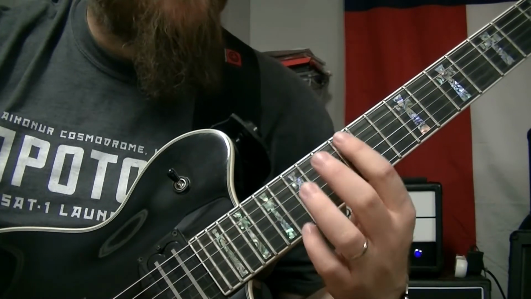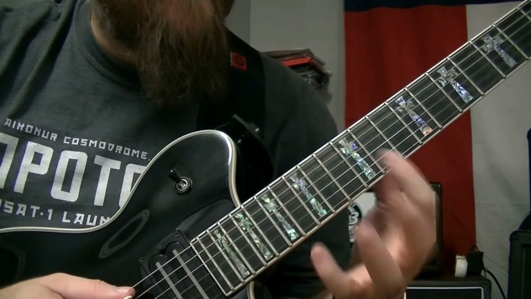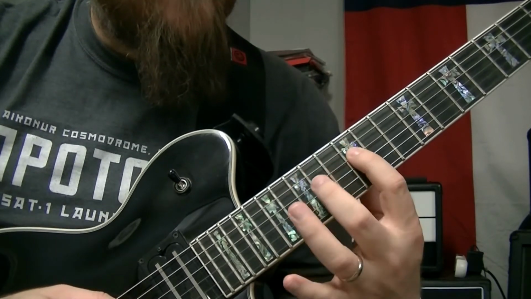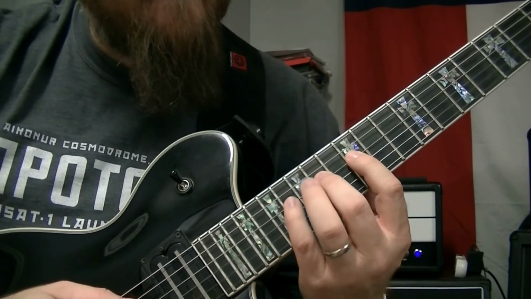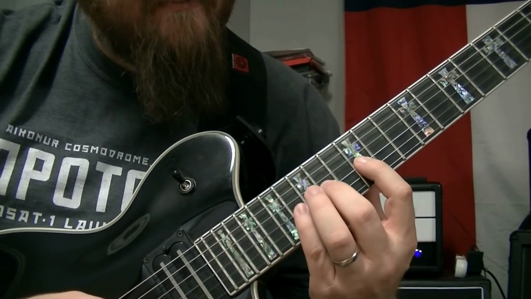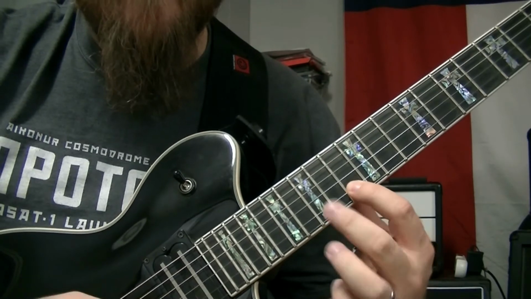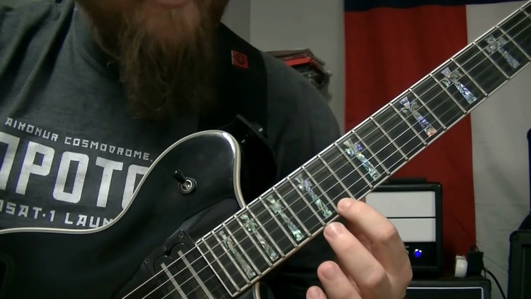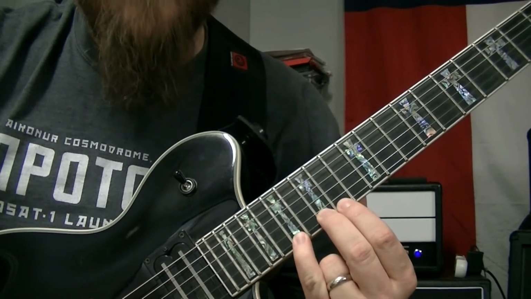Sixth string, 12, 14, 15. 12, 14, 15 on the fifth string. 12, 14, 16 on the fourth string. 12, 14, 16 on the third string. 13, 15, 17 on the second string. 14, 15, 17 on the first string.